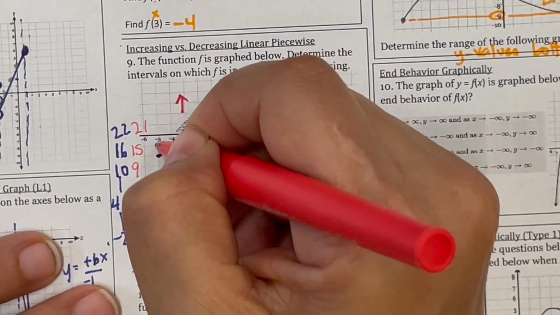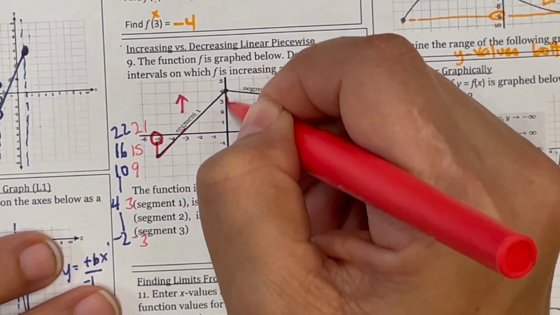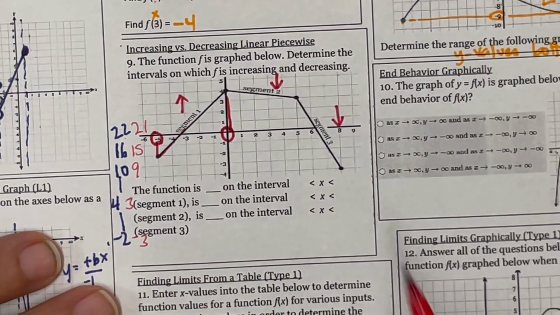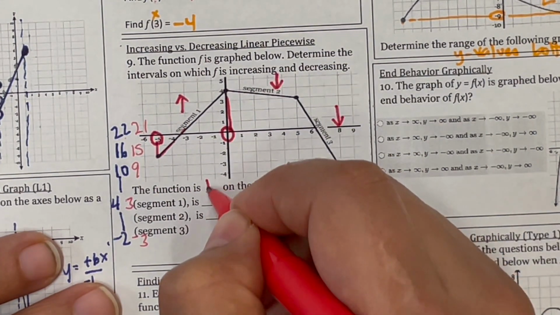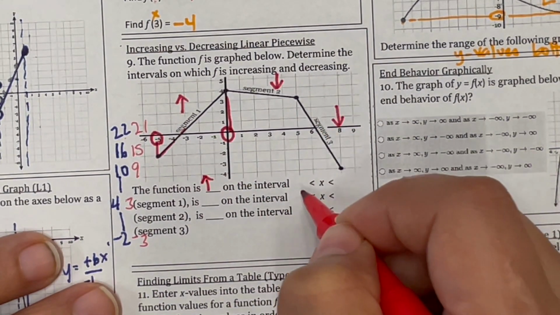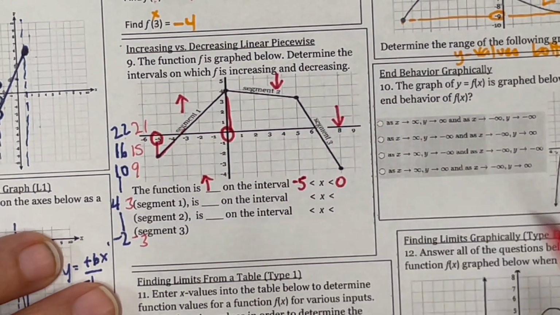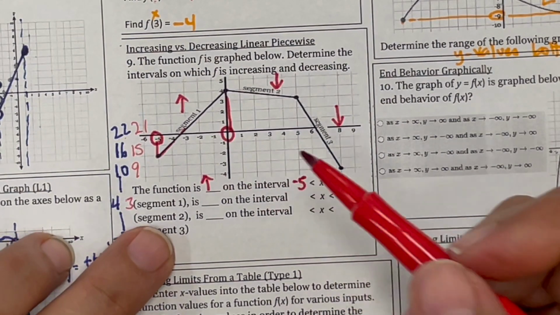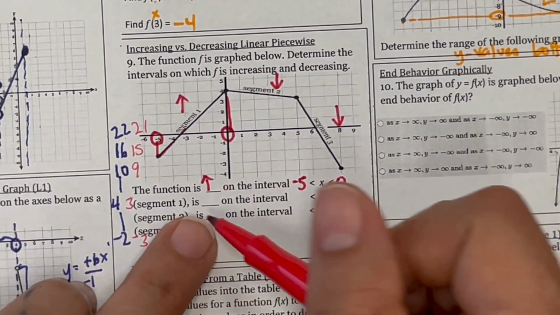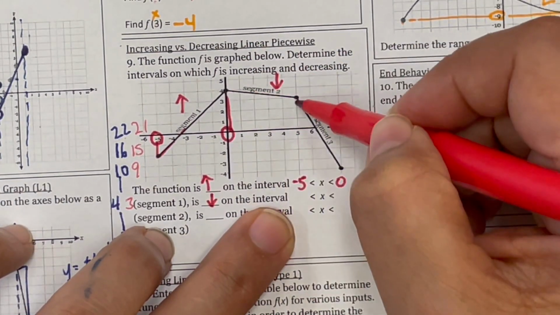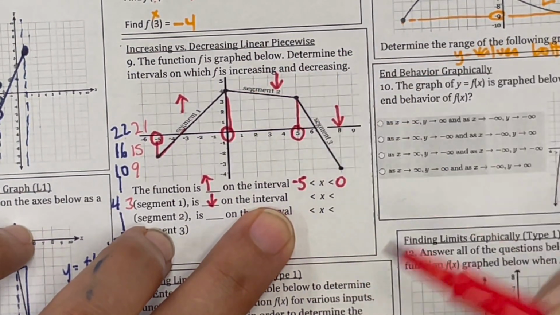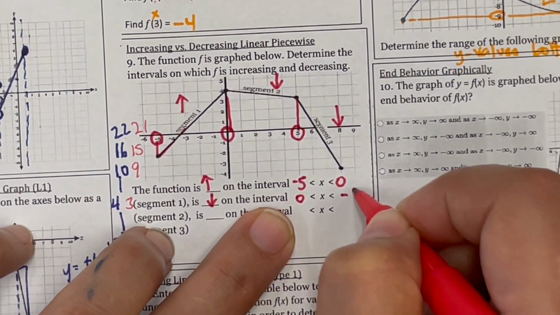So look at where it's increasing from. So it's increasing from -5 and stops increasing at what? 0, right? So -5 to 0. So the function is increasing on the interval between -5 and 0, right? That's segment 1. Is then decreasing on the interval, so from 0 to where does it stop decreasing? -5, from 0 to -5.